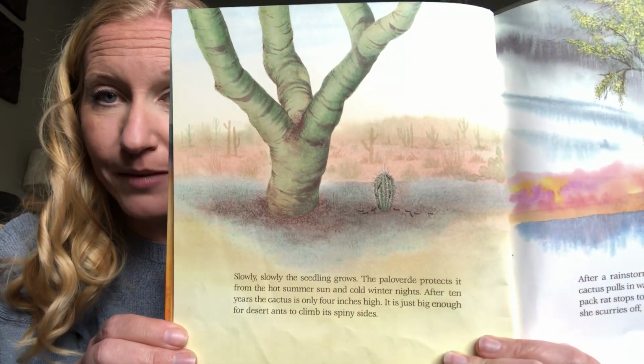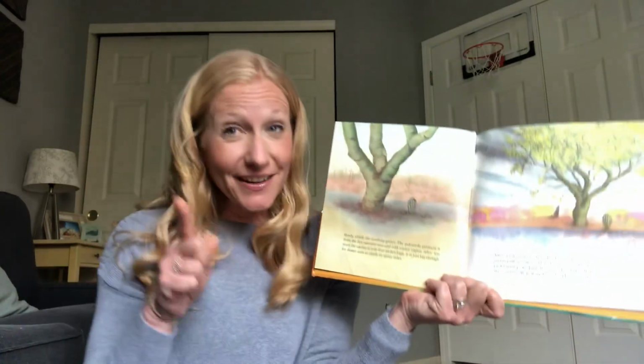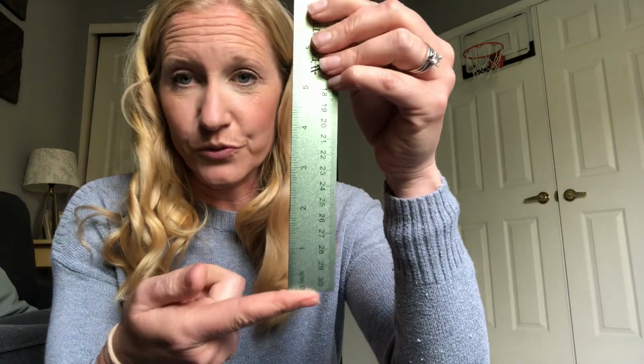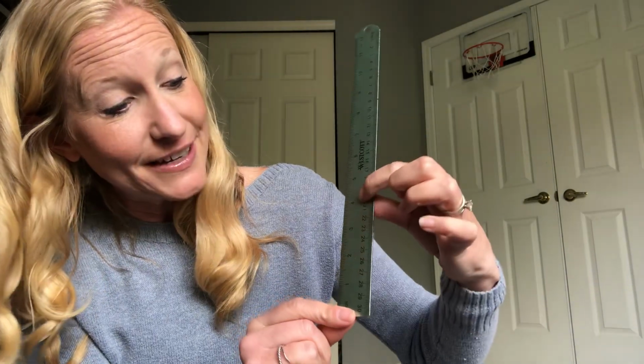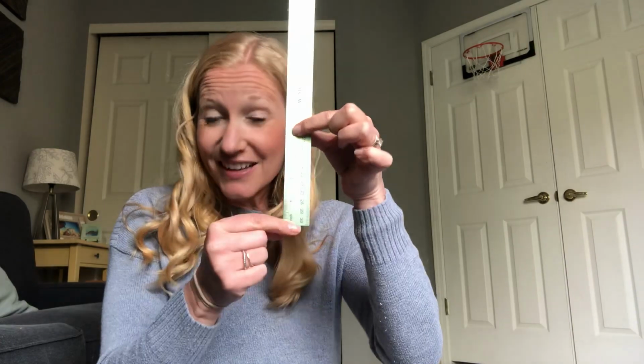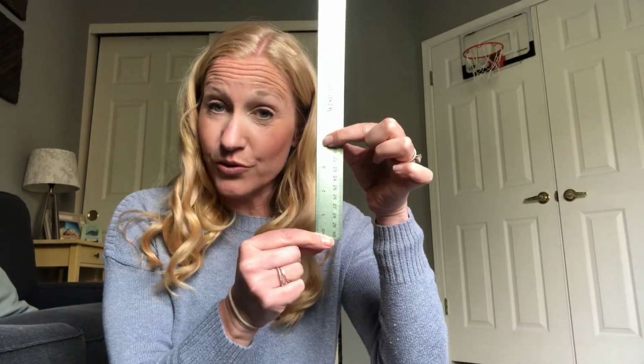Can you see it, little baby? So after 10 years, it's only 4 inches high. So I actually brought a ruler, because 4 inches is only from the very bottom of this ruler to right here where it says 4. So that is 4 inches. Can you imagine being 10 years old and being 4 inches tall? People would step on you, pretty sure.